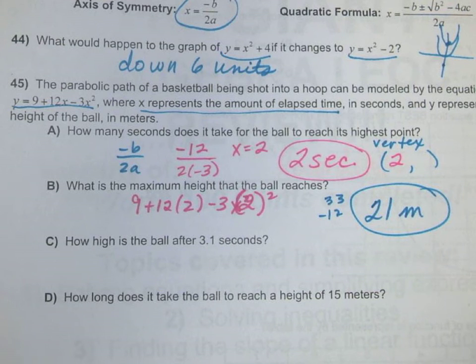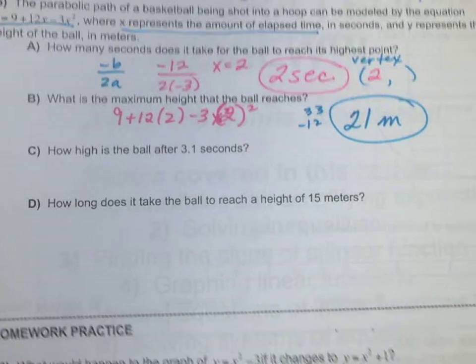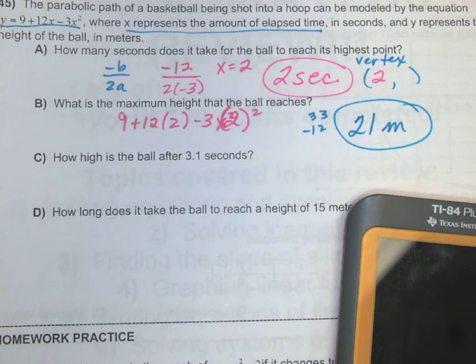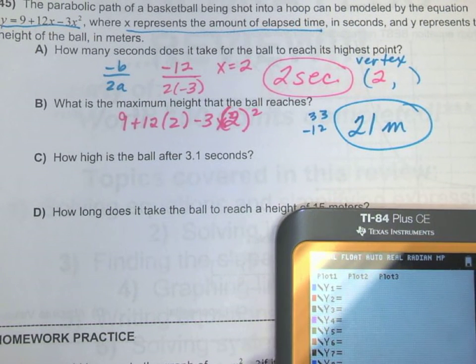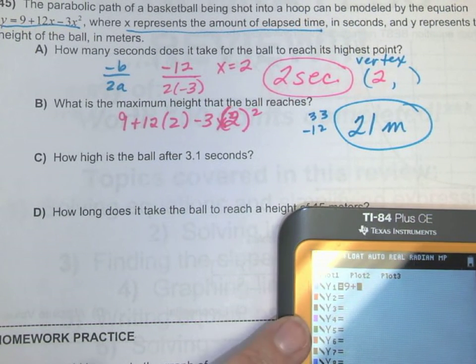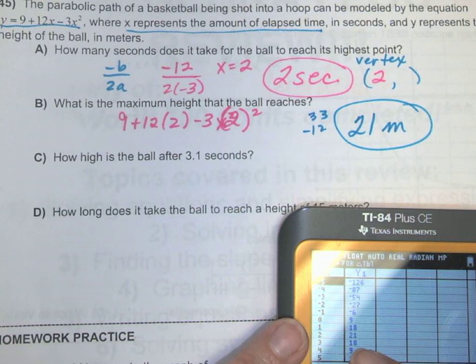How high is the ball after 3.1 seconds? So you could substitute the 3.1 for x. Now the other thing you could do, let me just remind you on your calculator, is you could put this in y equals, and you can go to the table. Let's just check and see if my 2 was right. Yes, it is. 2, 21 is your vertex.